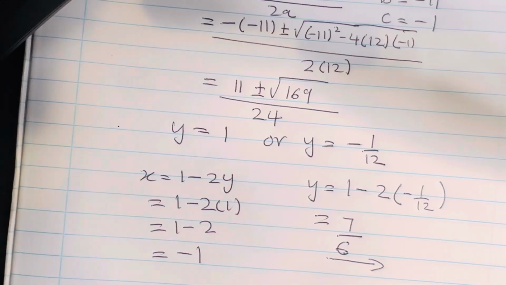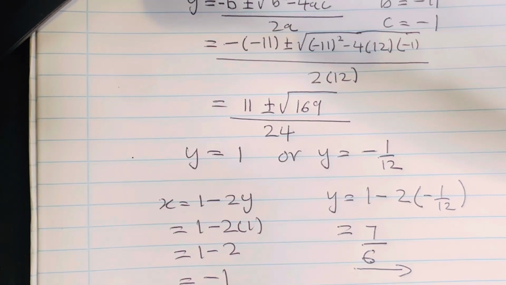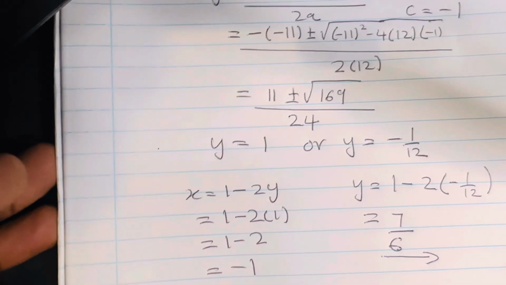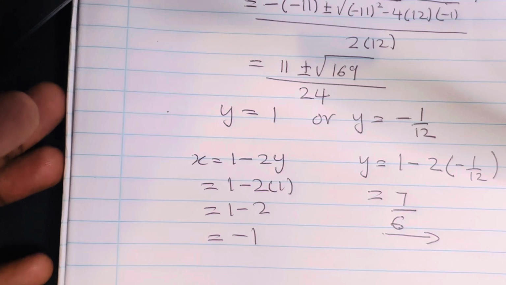So that is just our simultaneous equation. Hope you learned.